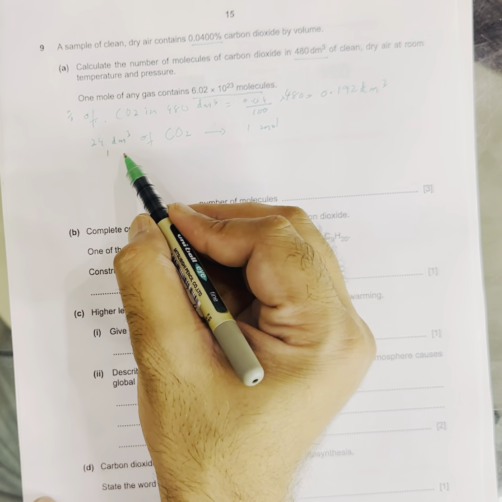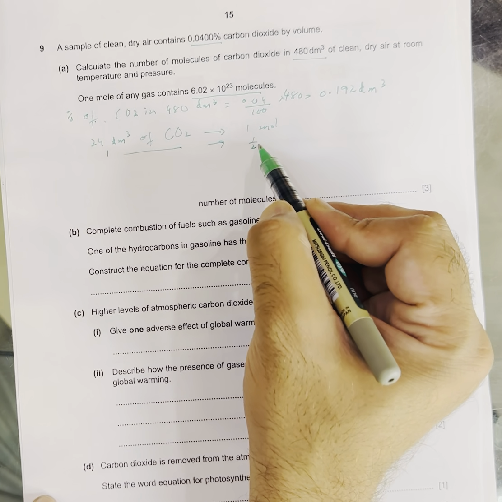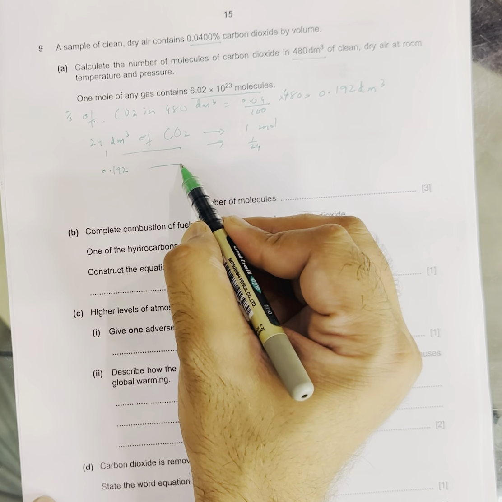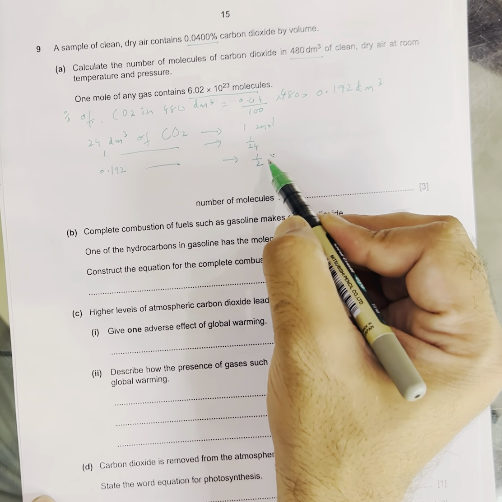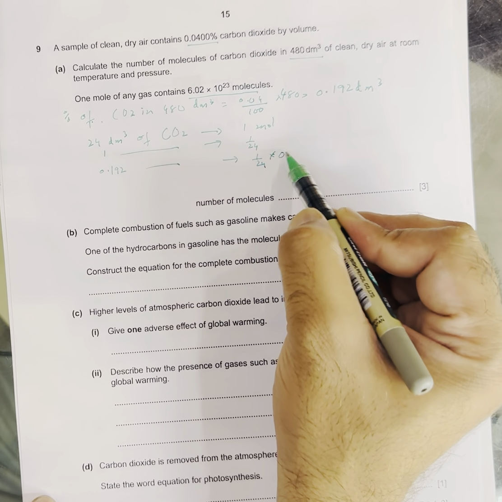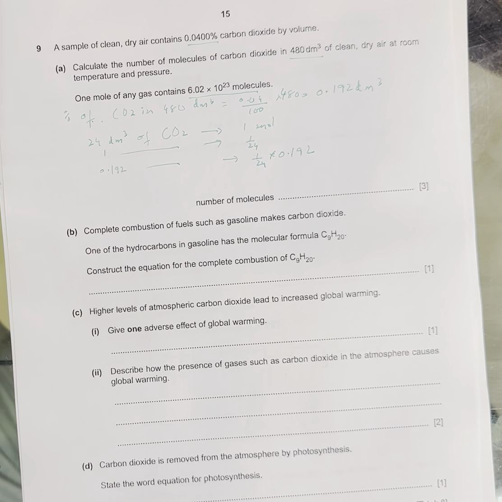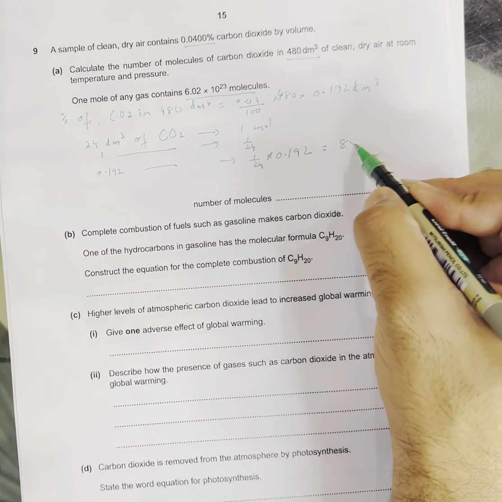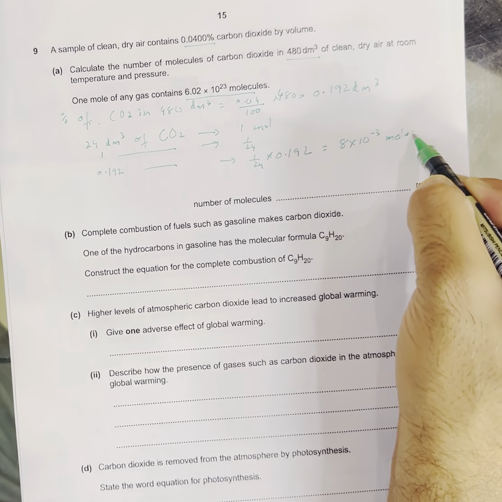and 1 dm cube of CO2 will carry 1 by 24, and 0.192 would carry 1 by 24 multiplied by 0.192. After multiplying it, we would get 8 into 10 raised to power minus 3 moles.